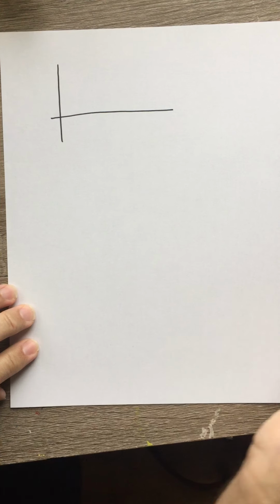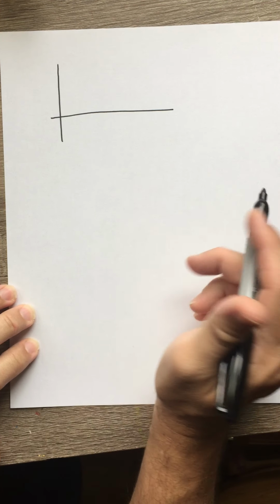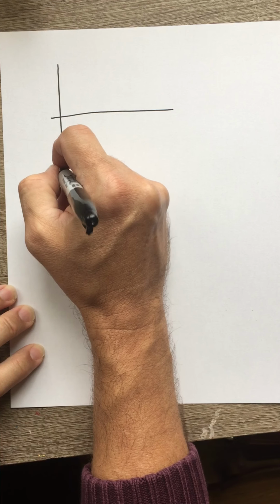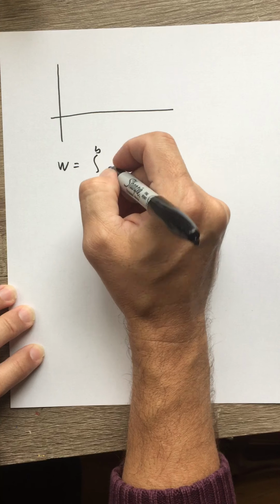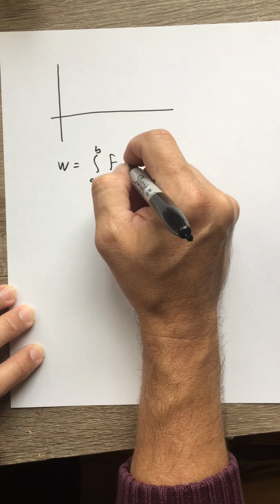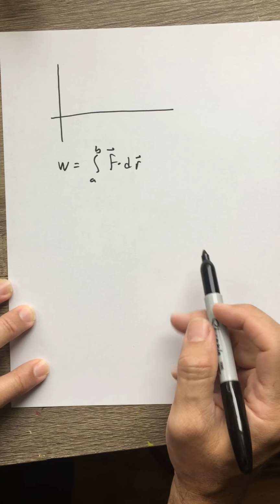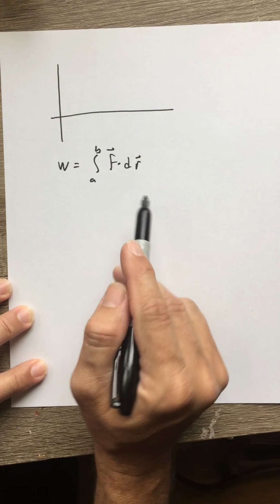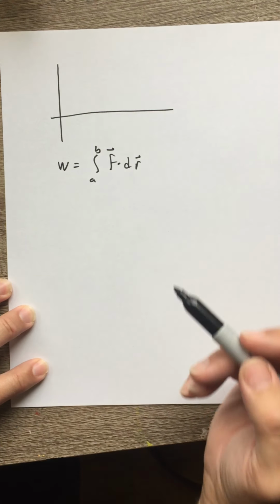So the last thing to talk about, if we're interested in calculating work, is to remind ourselves of what's called the geometric interpretation of the integral. Remember, work is equal to the definite integral from a to b of F dot dr. So we have an integral. There is a geometrical interpretation of the integral, which you may or may not have seen.